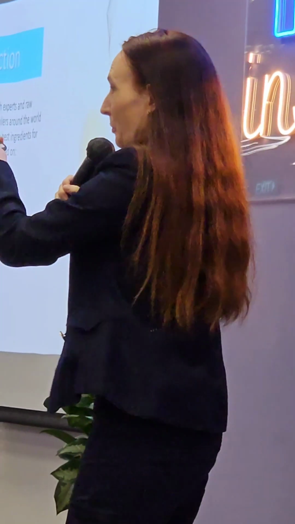So selection. Selection means how do we choose which ingredients to use, right? There are so many choices today. Many suppliers of raw materials, right? They're always coming and knocking on our door at USkin and saying, use our ingredient. We want your business. You know, USkin is good business. We want it. How do we choose which ones?